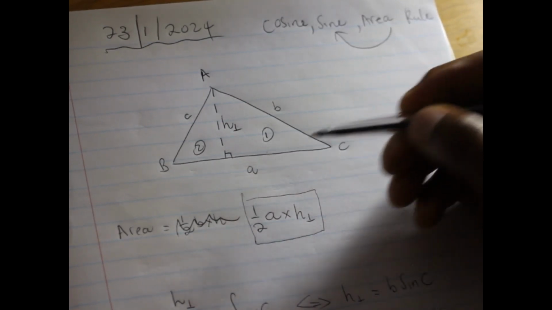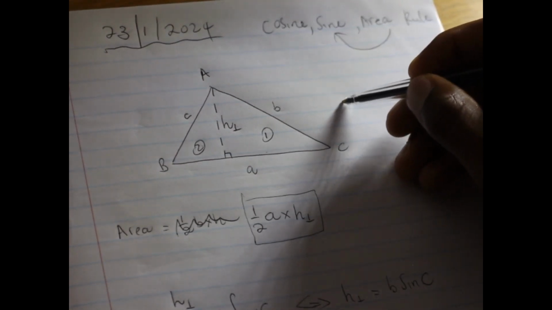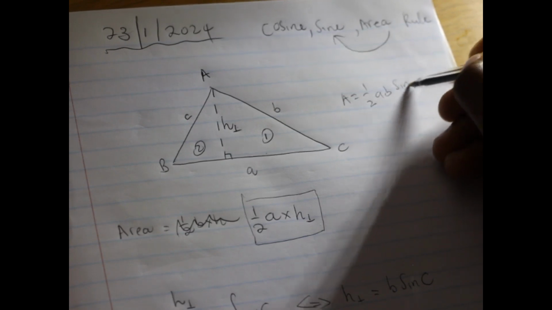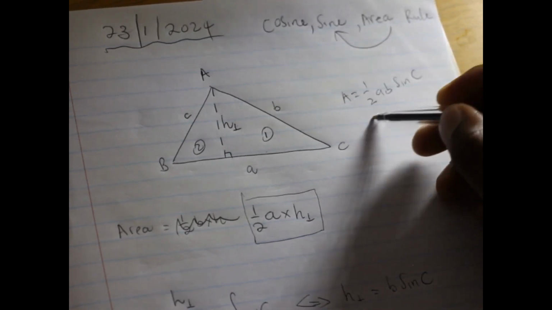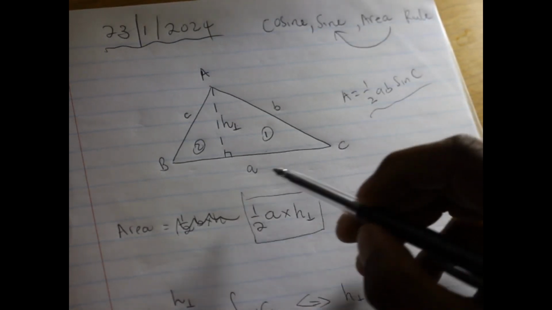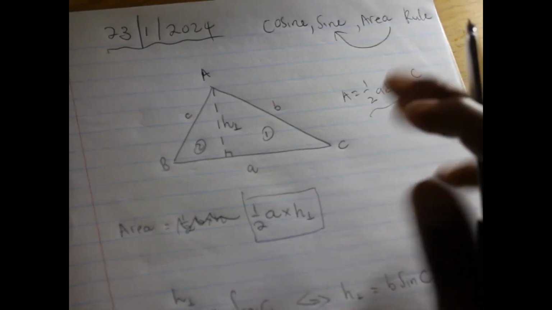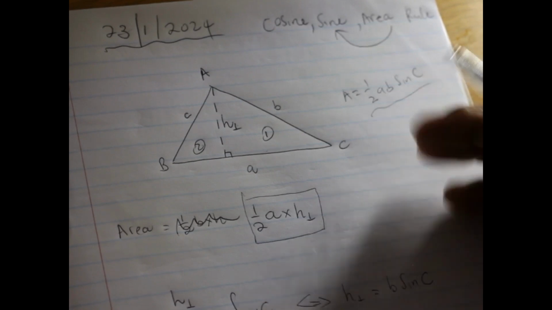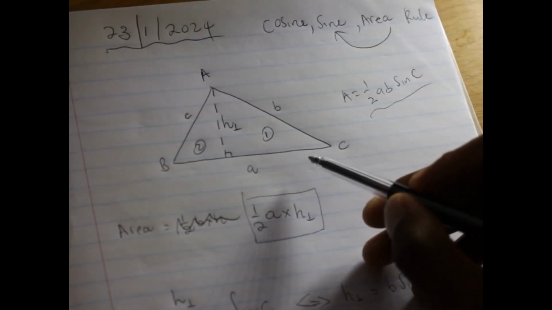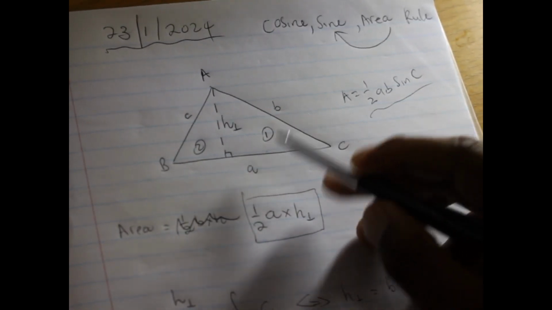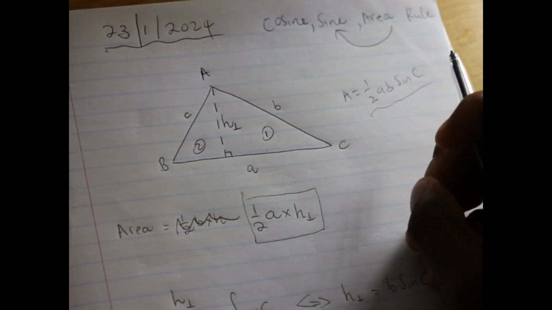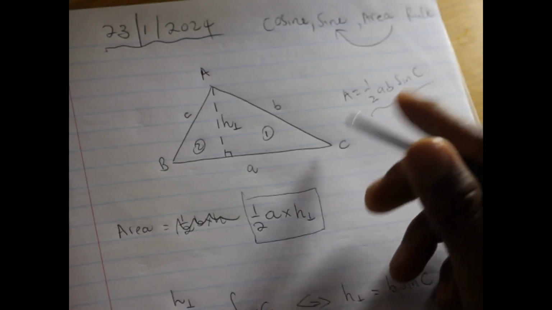We've got two adjacent sides. The reason why area is equal to 1 over 2 AB sine C is because I want you to notice the pattern. First and foremost you say 1 over 2, then the adjacent sides, A and B. Adjacent simply means that they're meeting at the same vertex.